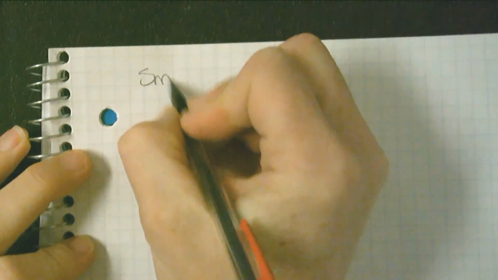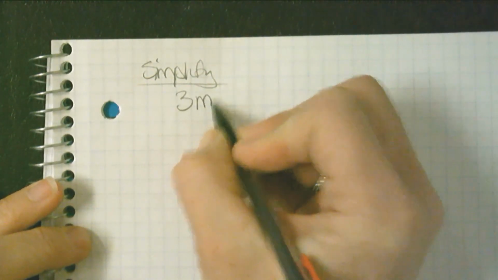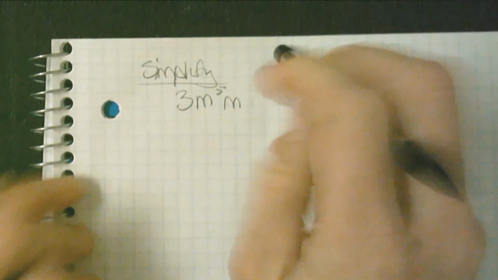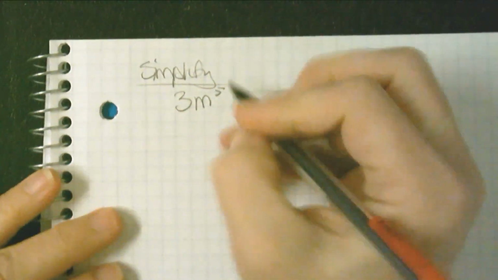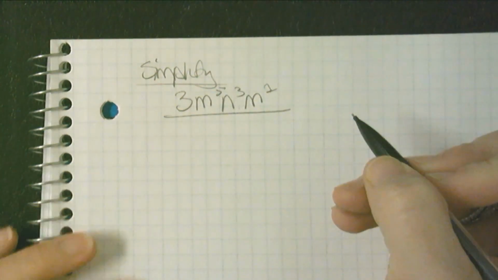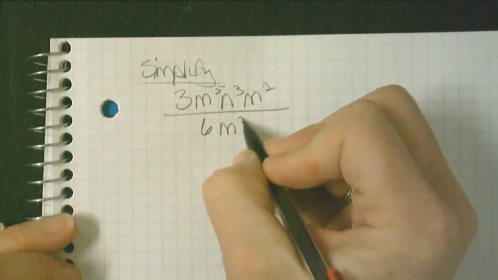I want you to simplify 3m to the 5th, n to the 3rd, m squared, divided by 6m to the 3rd.